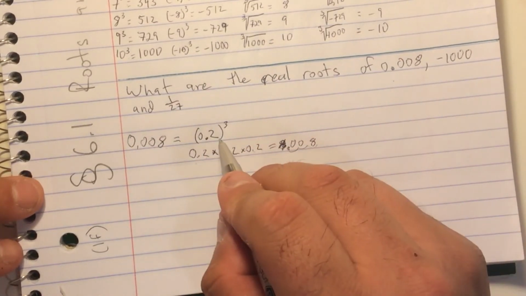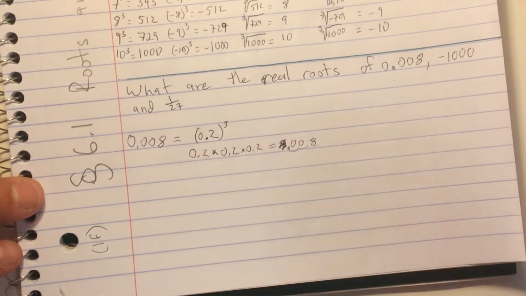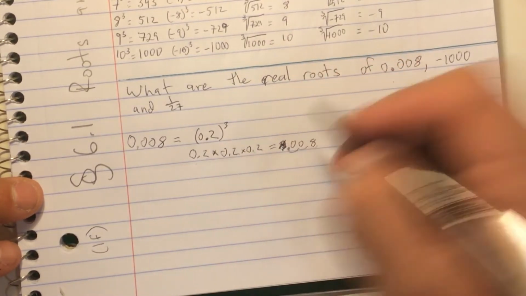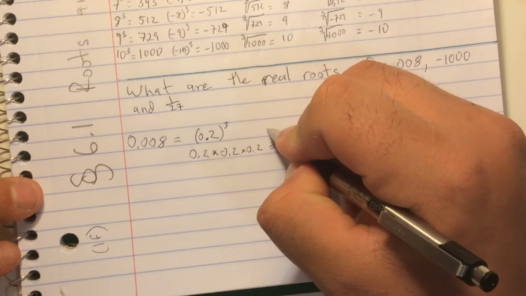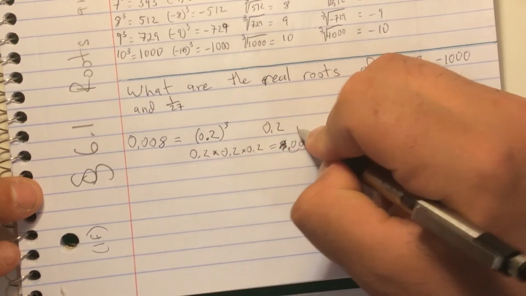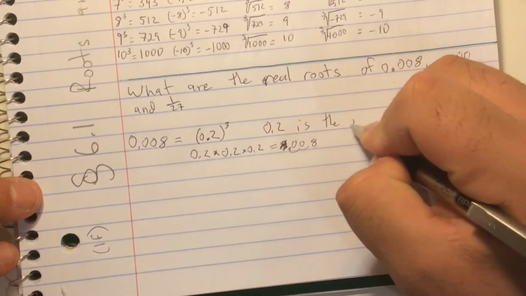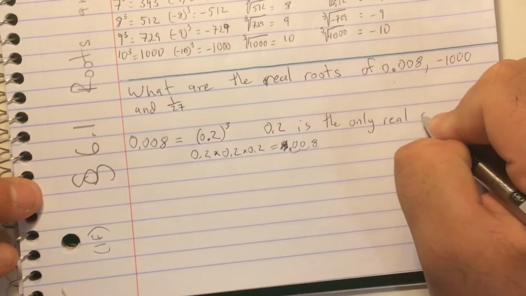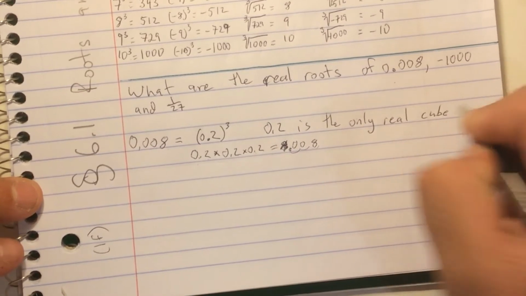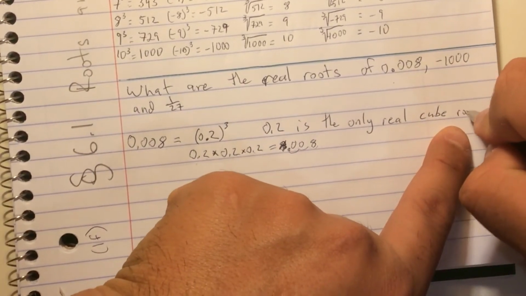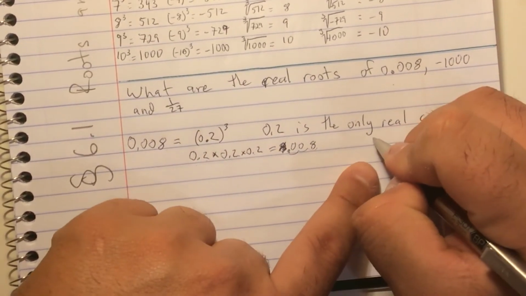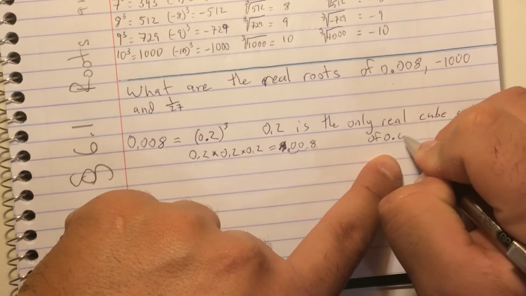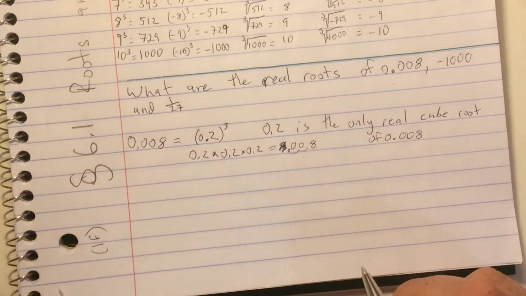If we're looking for the real roots, our conclusion is that 0.2 is the only real cube root of 0.008.